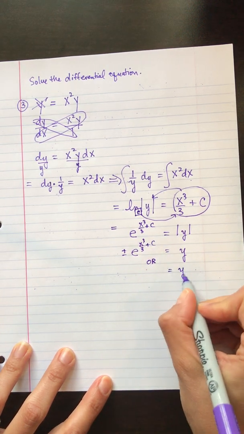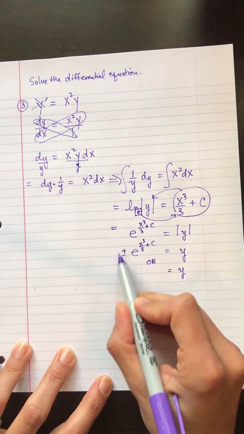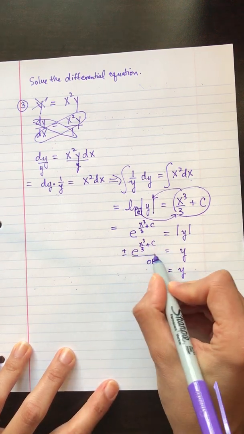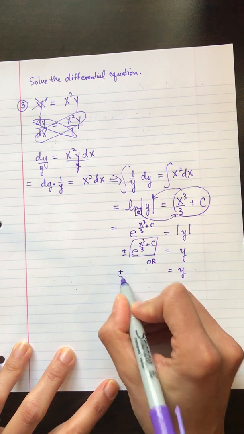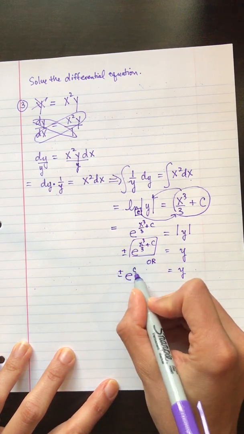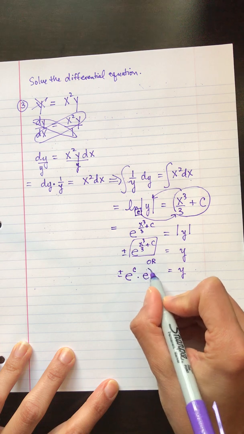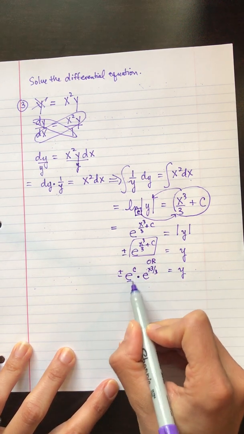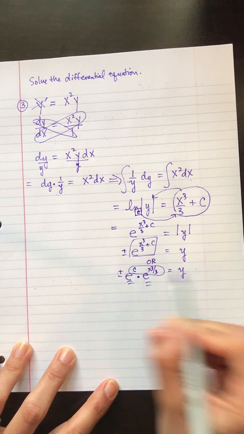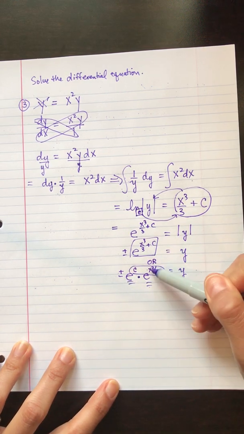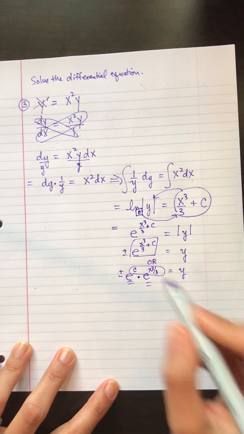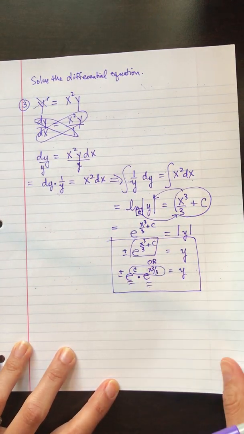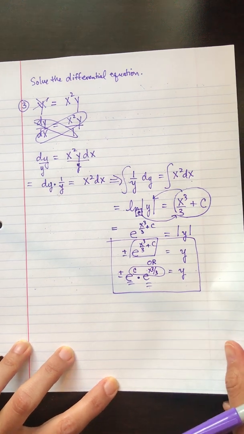I want to show you something. Note, this is a perfectly awesome answer. Sometimes on the AP exam, I see them split this into e to the c power times e to the x cubed over 3 power. Why do you get to do that? Because when you multiply like bases, you add exponents, which turns into this. So I'm going in reverse. So either is a perfectly great answer. Okay. All right, I'm going to do one more problem.